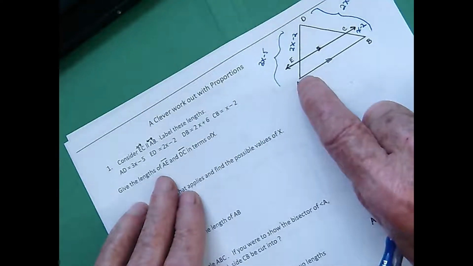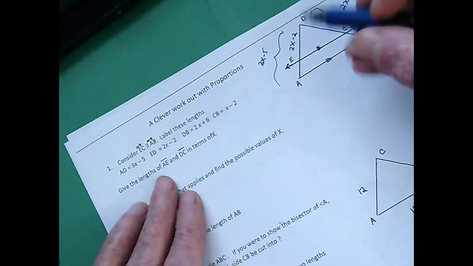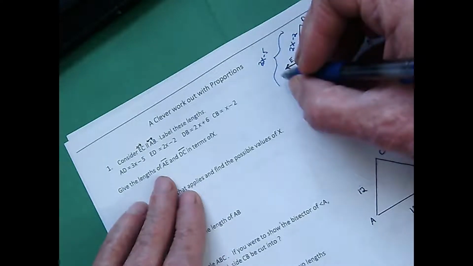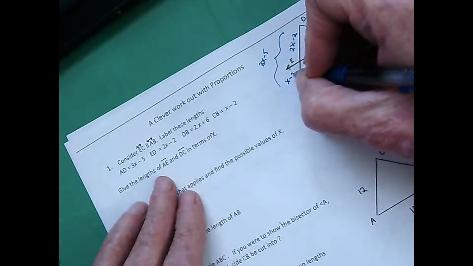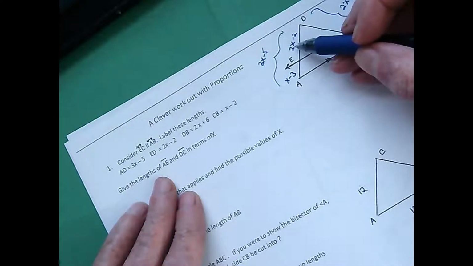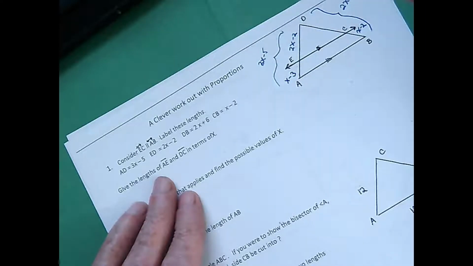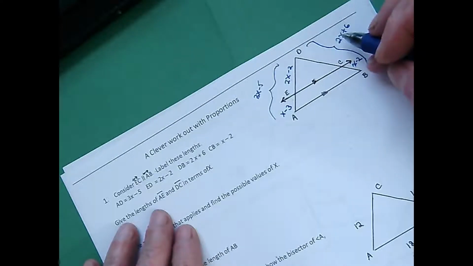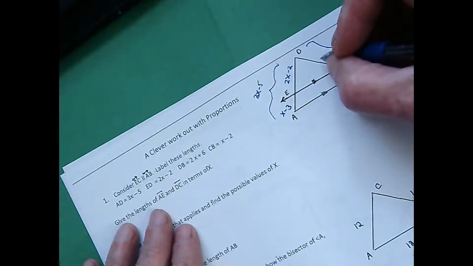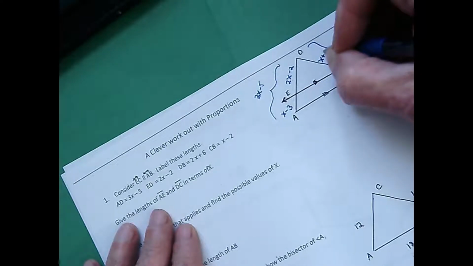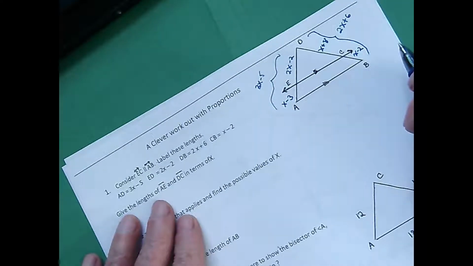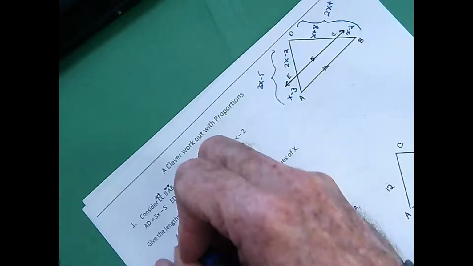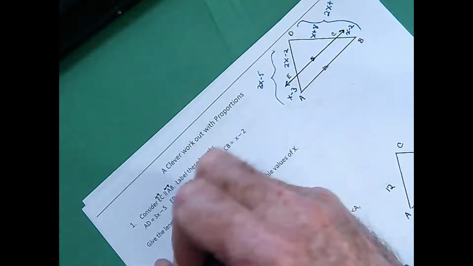I'll pause the video and you can take a look at that, but what I think to myself is, what do I have to add to 2x minus 2 to make it 3x minus 5? That'd be x minus 3. And checking on that, if I added those two things up, would you get 3x minus 5? I'm pretty sure we would. And on the right hand side, what would I add to x minus 2 to make it become 2x plus 6? I think that's got to be x plus 8. You think that through yourself and see if you agree with me. If I added those up, I would get 2x plus 6. So I should write that over here probably. AE is x minus 3.